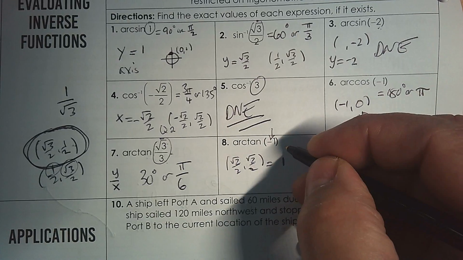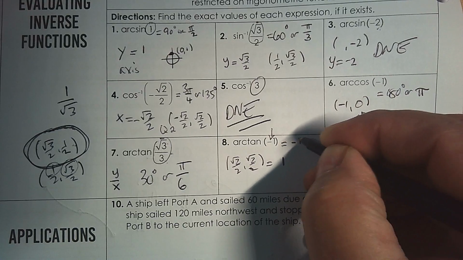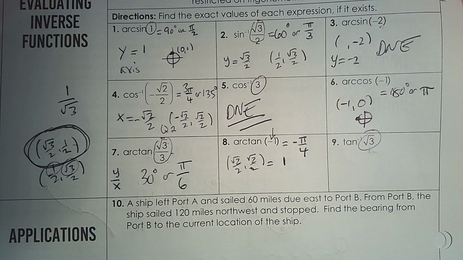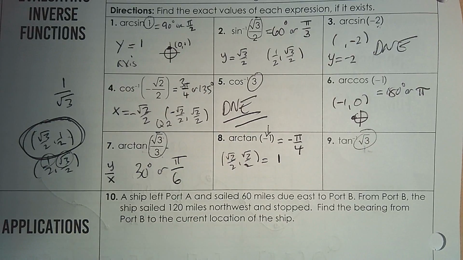For this answer, it's not going to be positive pi over 4, but it's going to be negative pi over 4. And what's important to recognize for sine and tangent is that when the number is negative, you just write the angle negative. So instead of 30, it's negative 30. Instead of 45, it's negative 45. Cosine, you have to think about quadrant number 2.